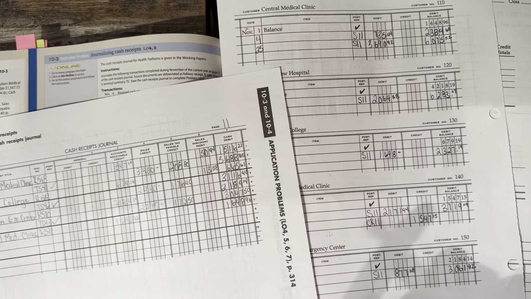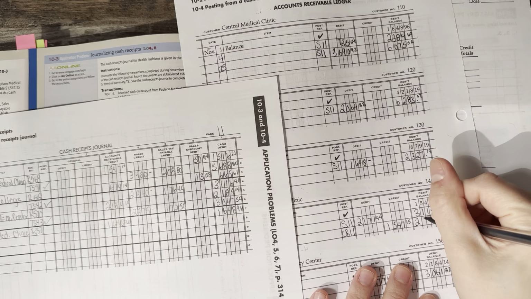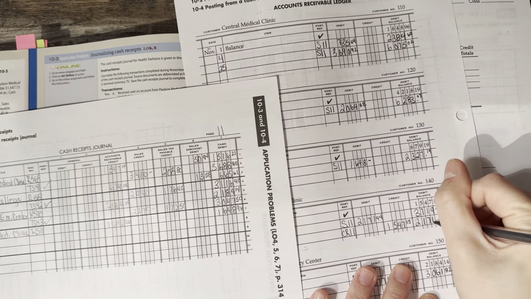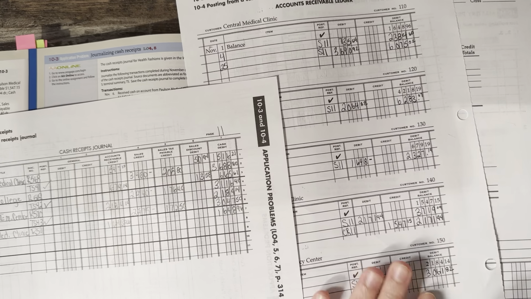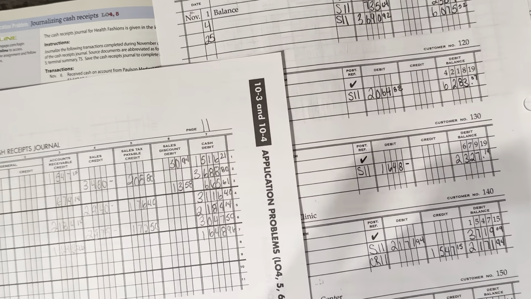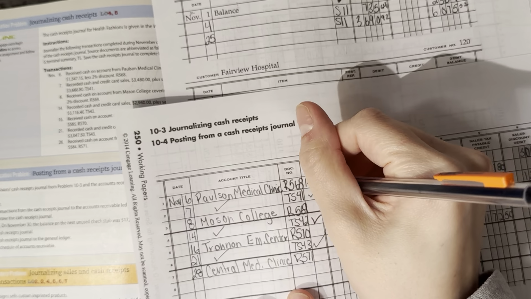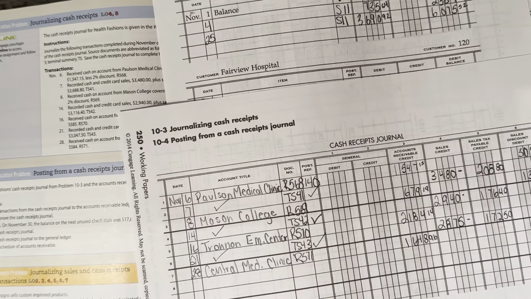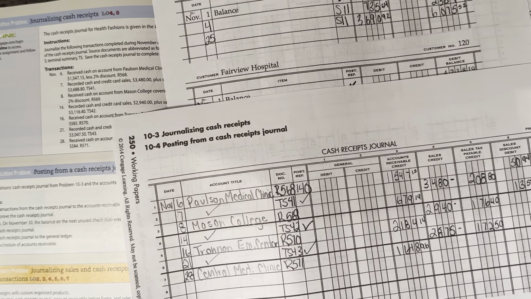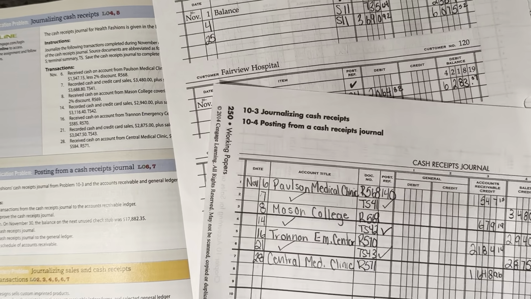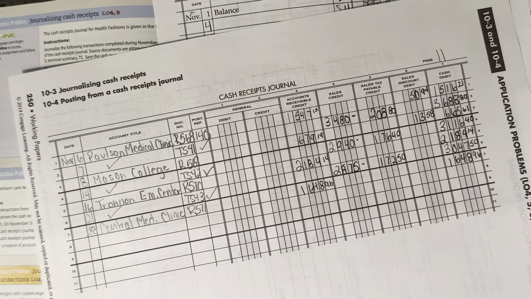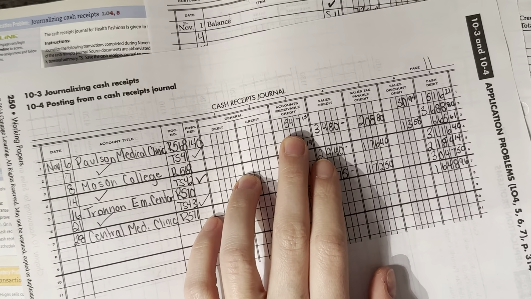If I typed in my numbers correctly, I have a new balance of $2,171.94. Okay, my post reference is 140, and that is now posted. So there's nothing in the next column that goes to the accounts receivable ledger.